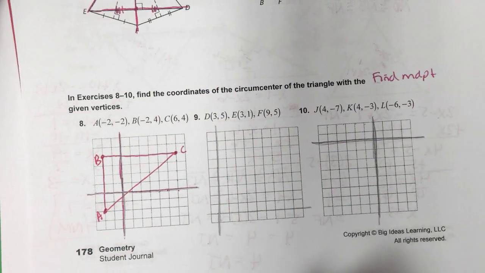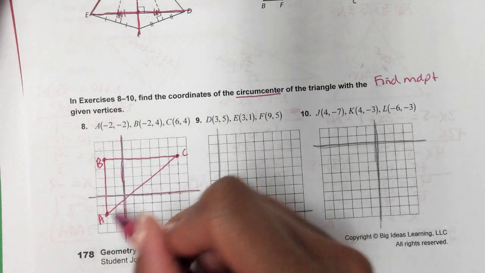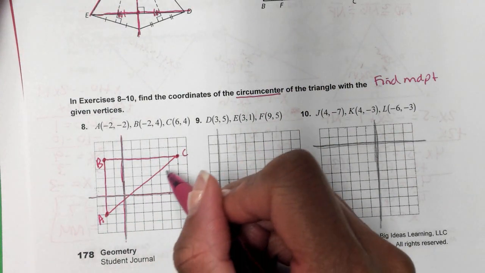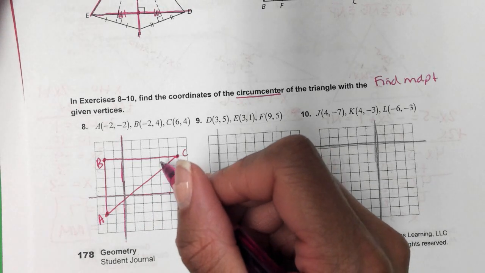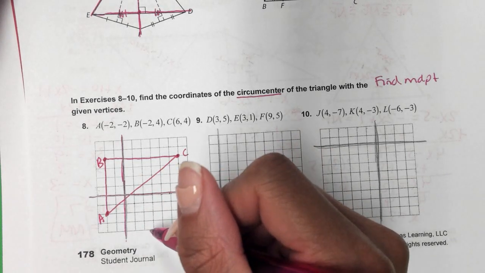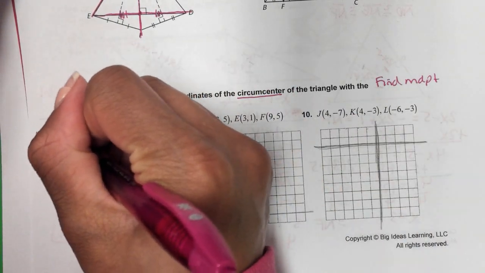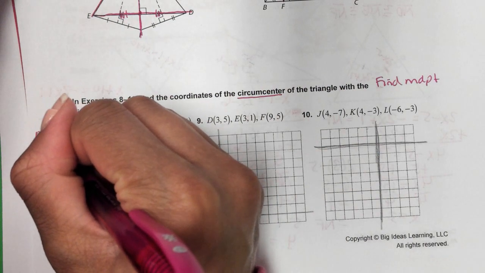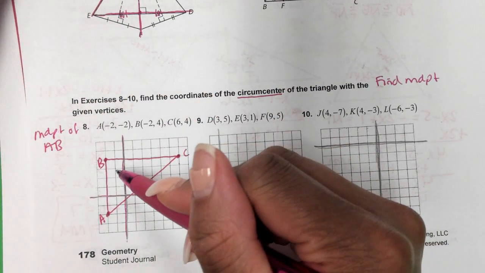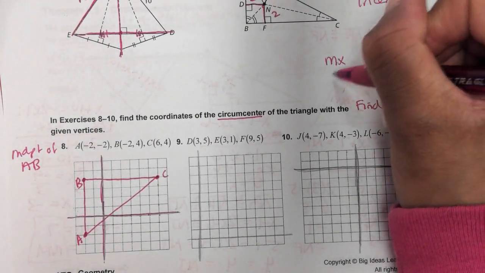So a little hint is to find the circumcenter of your triangle. It's normally going to lie on the longest side, so it's going to lie somewhere on AC. But in order to do that, you need to find the perpendicular line that passes through both of them. So I've got to find the midpoint of AB. To find the midpoint of AB, you can use the midpoint formula, which I'll write here.